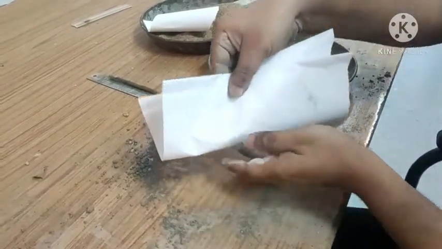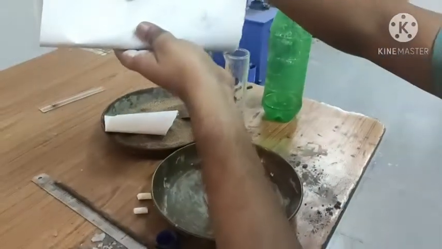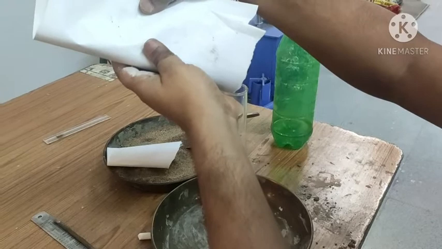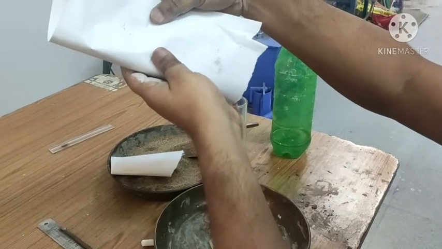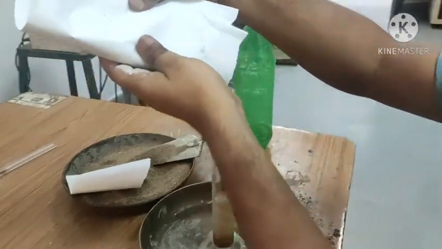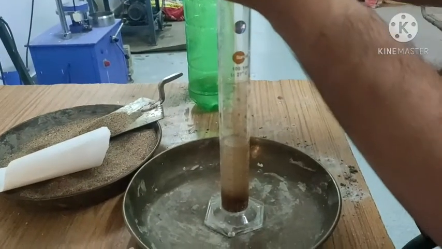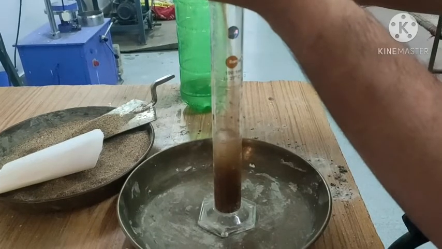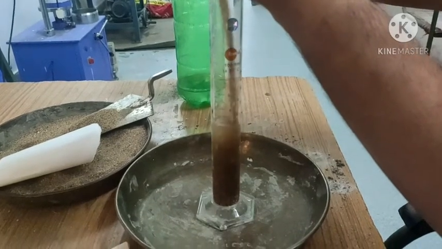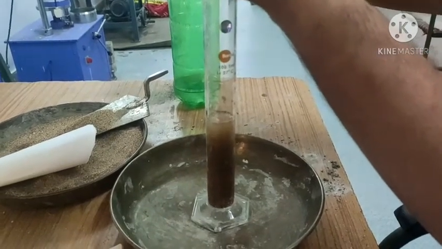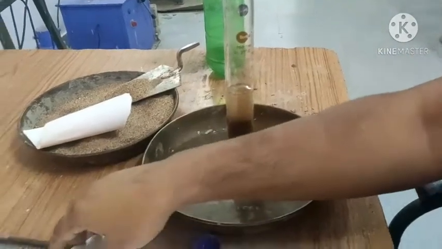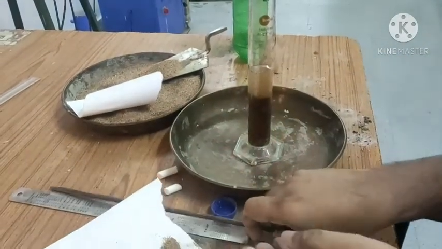And carefully put half of your sand sample in the cylinder. Now you can see I have put half of my sand sample in the cylinder.